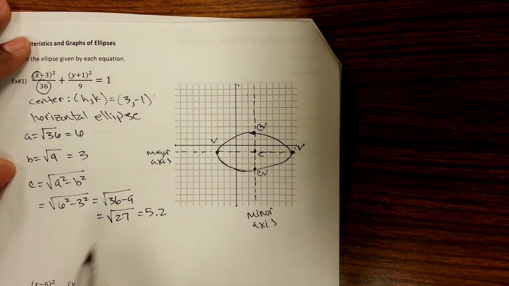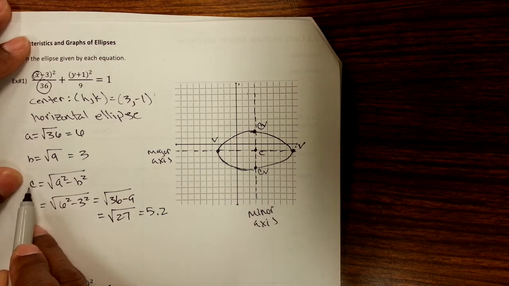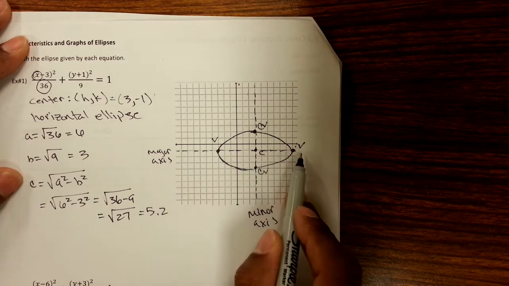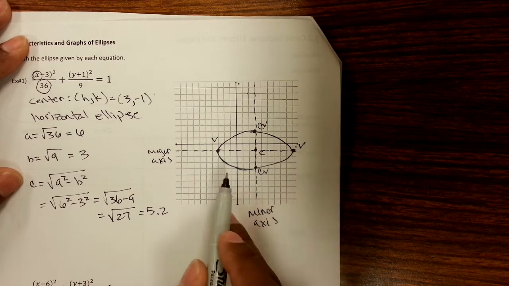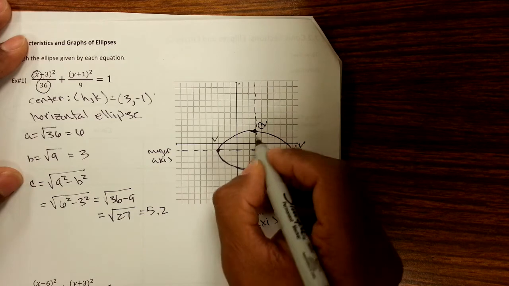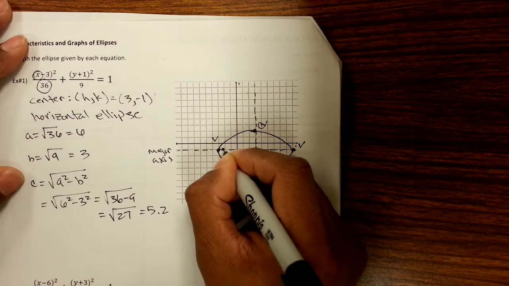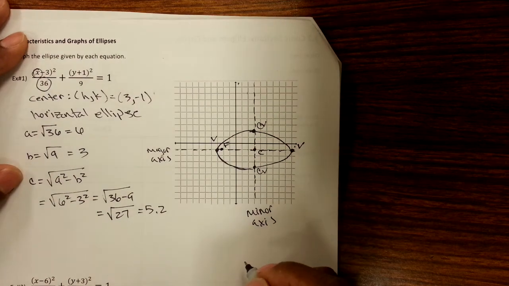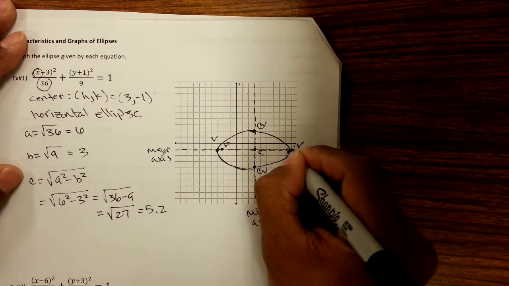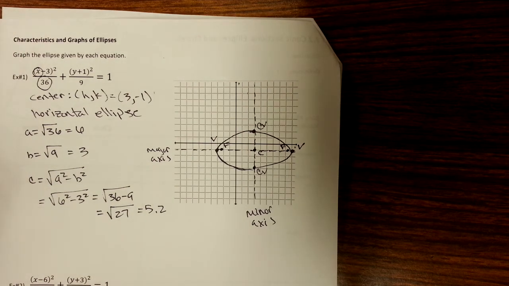Now the final thing we need to do is figure out where my foci are going to be, both of my foci. They're going to be C units away from the center along the major axis. My major axis is horizontal, so my focus is going to be 5.2 units to the left and 5.2 units to the right along my major axis. So 1, 2, 3, 4, 5, a little bit over. There's one of my foci. Then 1, 2, 3, 4, 5, a little bit more over. There is my other focus. So here's my ellipse, nice and easy.